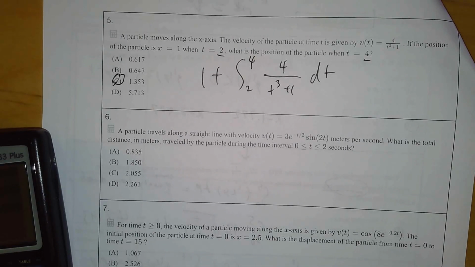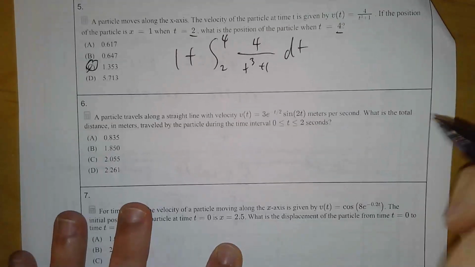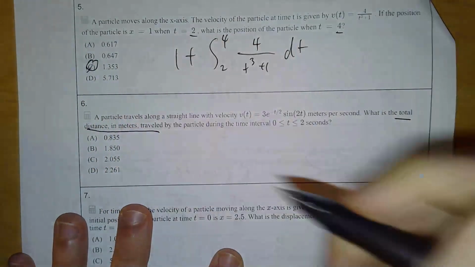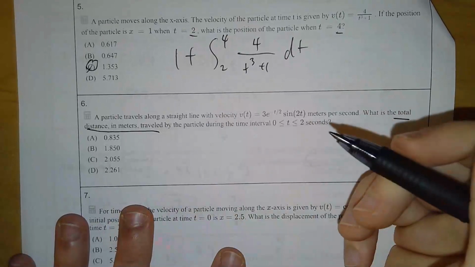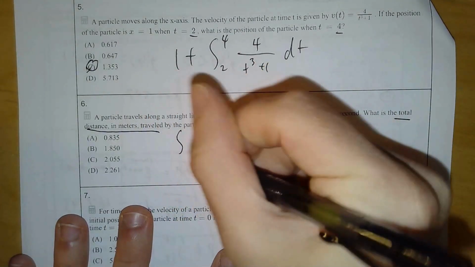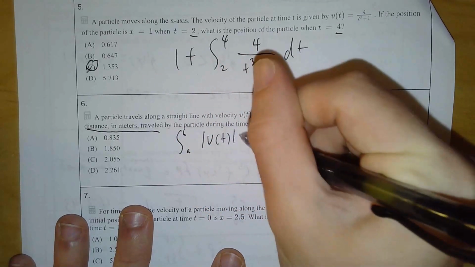6. A particle travels along a straight line with velocity 3e to the negative t over 2 sine 2t meters per second. What is the total distance traveled in meters by the particle? So the keyword here is total distance traveled. That's key, because that indicates we're doing something different. To get total distance traveled, I did this in the notes, it's the integral from a to b of the absolute value of v of t dt.